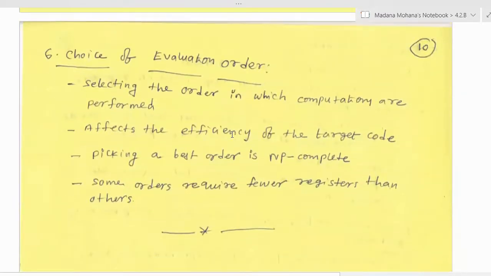Now, the next design issue is choice of evaluation order. Selecting the order in which computations are performed affects the efficiency of the target code. Then picking the best order is an NP-complete problem.